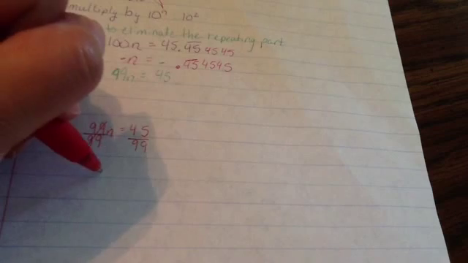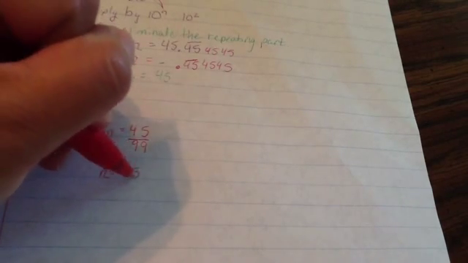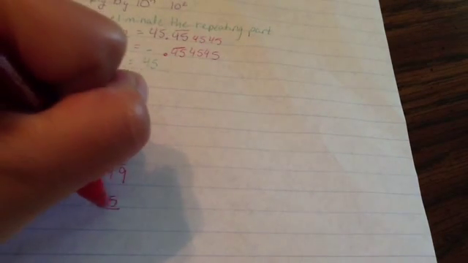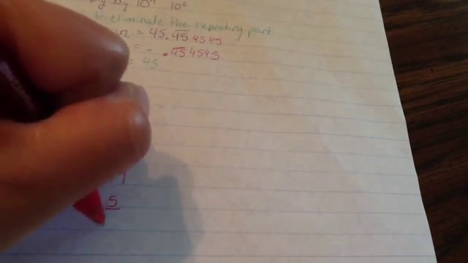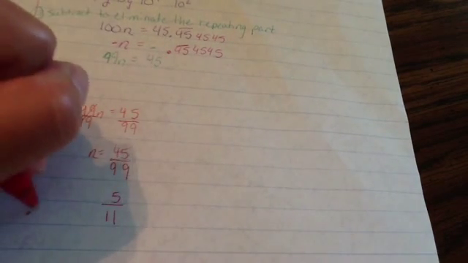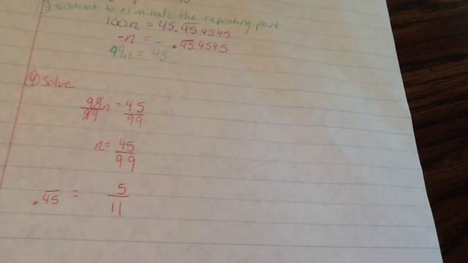That's going to leave me with n equals 45/99. And then if you can, you simplify. In this case I can divide both of them by 9. 45 divided by 9 is 5. 99 divided by 9 is 11. So I'm left with 5 11ths. So 0.45 repeating equals 5 11ths.